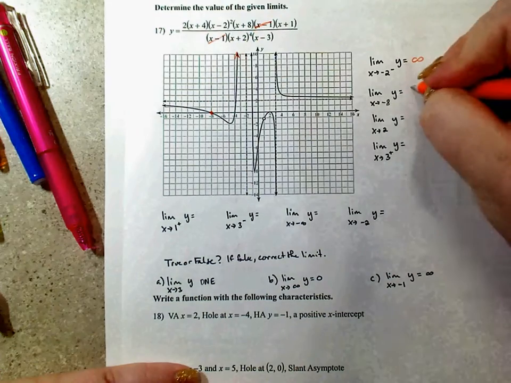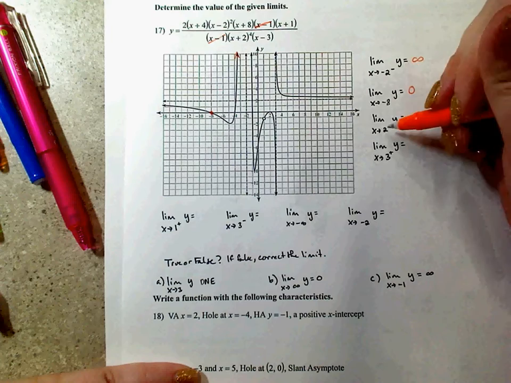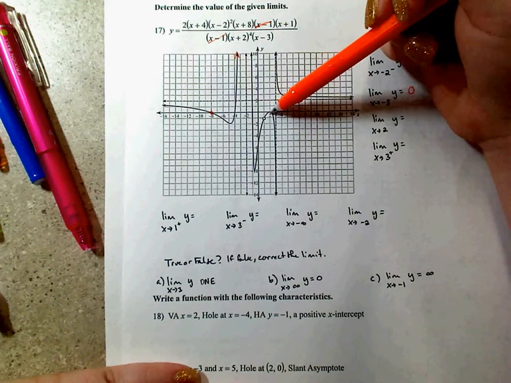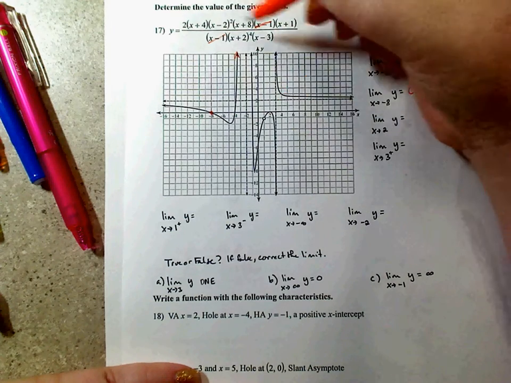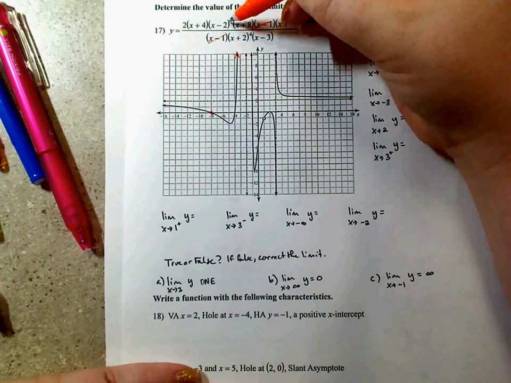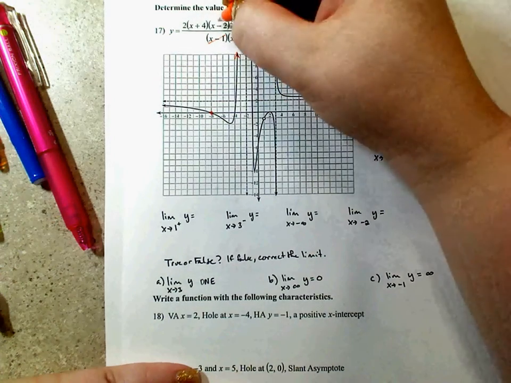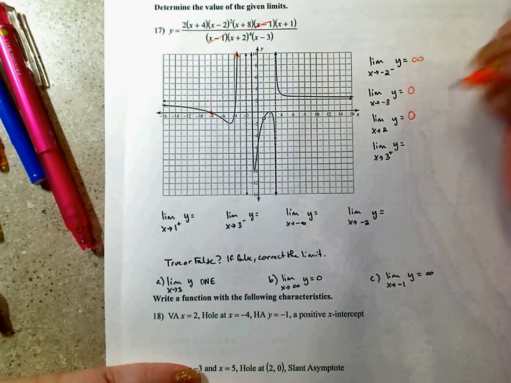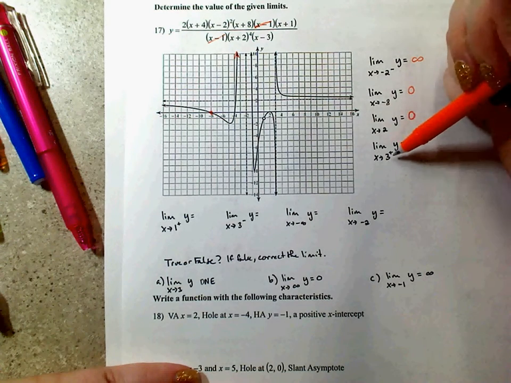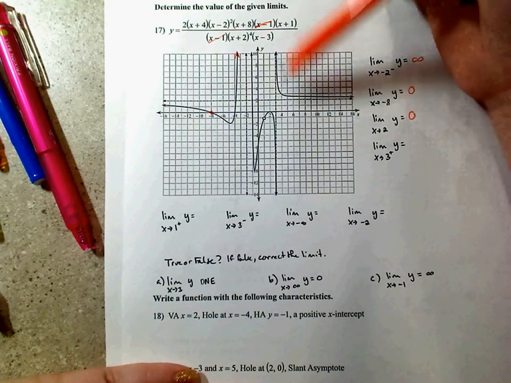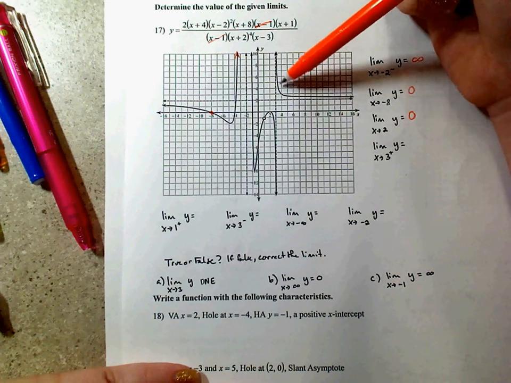Limit as you approach 2. So 2, it looks like it's an x-intercept, and if I look up here, in fact it is, and that multiplicity of 2 is why it bounced, right? So that's an x-intercept, that means it's 0. 3 from the right. So 3 looks like it's a vertical asymptote. If I approach it from the right, it looks like it's going up to infinity.